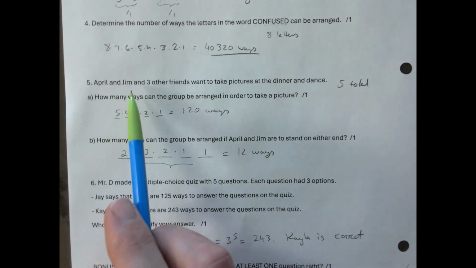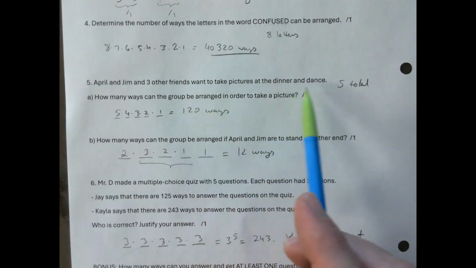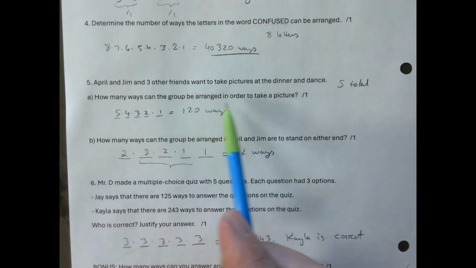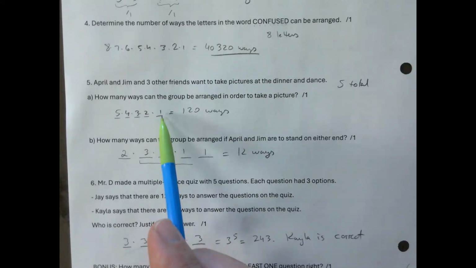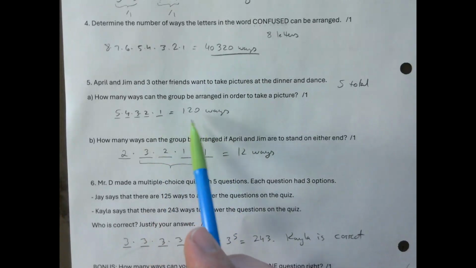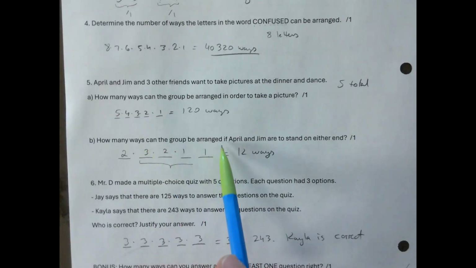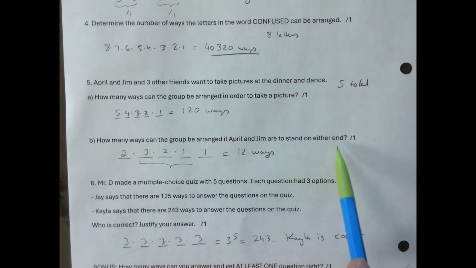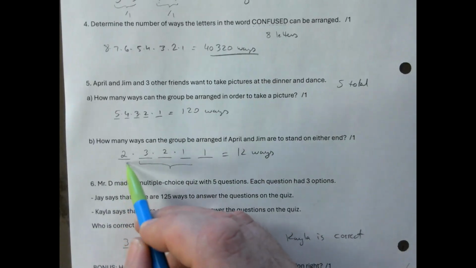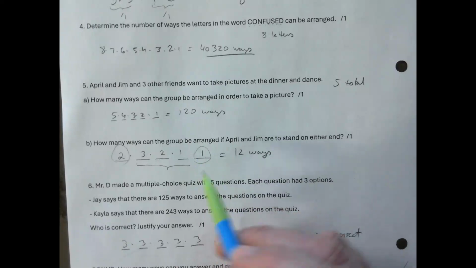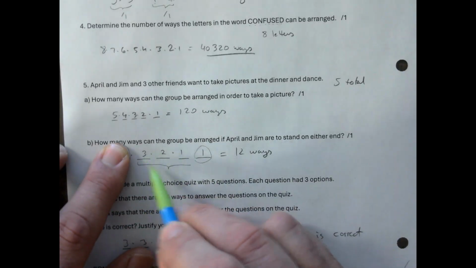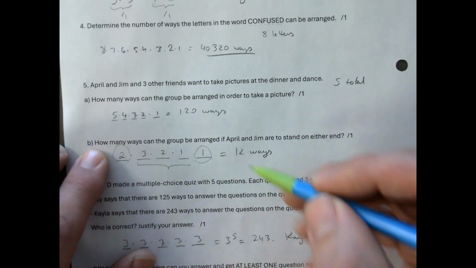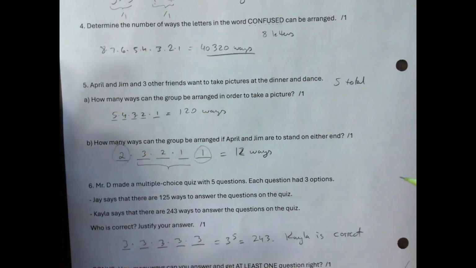Next, April and Jim and 3 others want to take pictures. How many ways can they be arranged to take the picture? So you have 5 people, right? So it's just 5 all the way down to 1. That's 120 ways, no restrictions whatsoever. How many can be arranged if April and Jim are to stand on either end? Okay, so you've got the 2 here and then 1 here, right? At first you have both that could stand here and then 1 back there. And then the 3 remaining friends can move around here, no problem. And so that's 12 ways for that to happen.